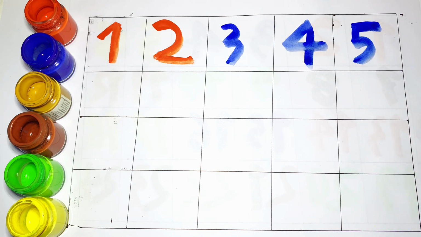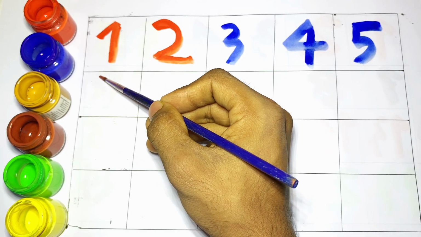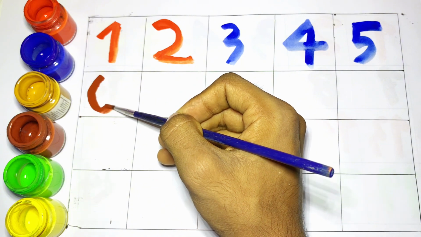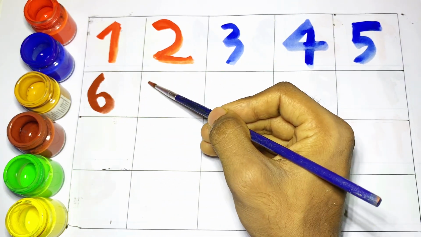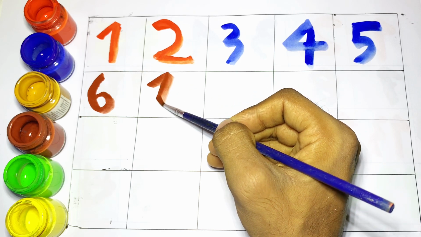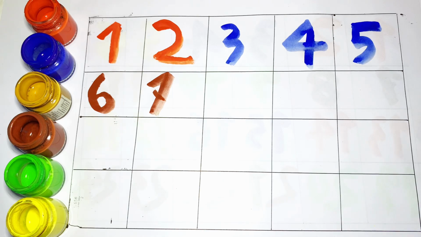Kids, now it's 6. The number 6, and use brown color. The number 6. 7. The number 7, and again use brown color. Kids, now 8. The number 8.